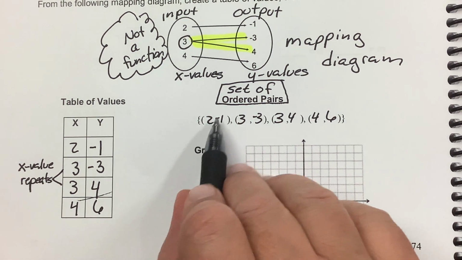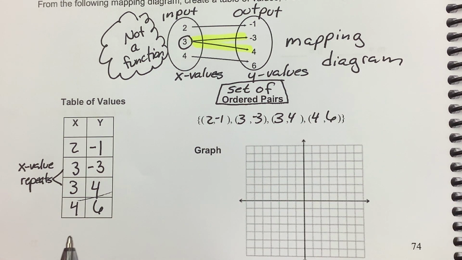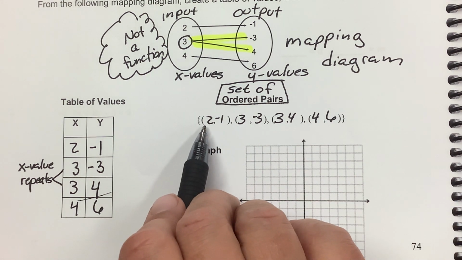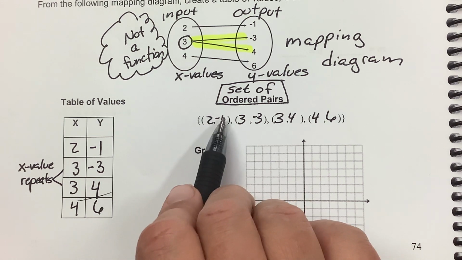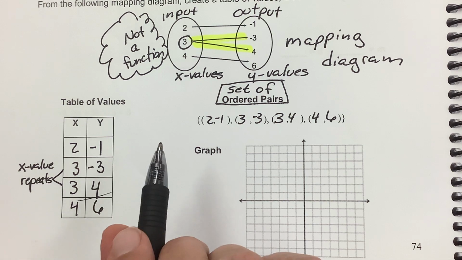An ordered pair is inside parentheses, and a set is inside curly brackets. So these are curly brackets, those are parentheses, and an ordered pair means that it's a pair of numbers where the order is important.